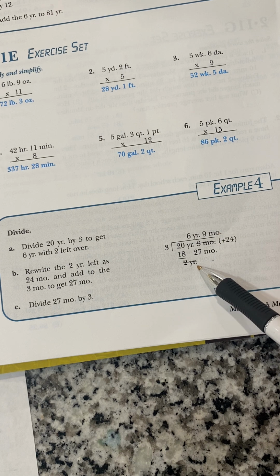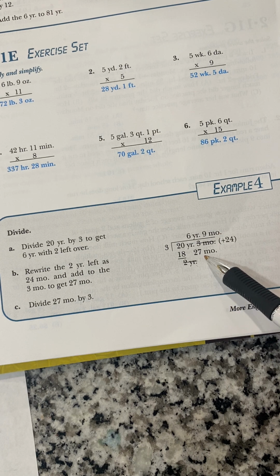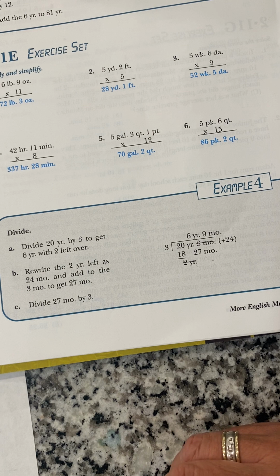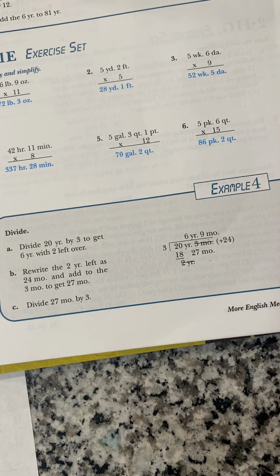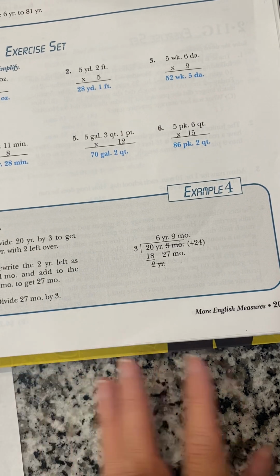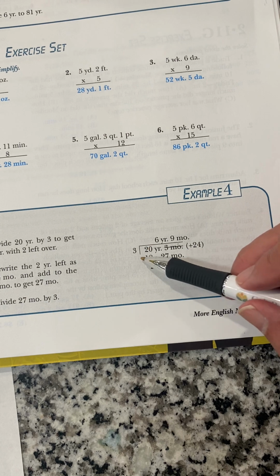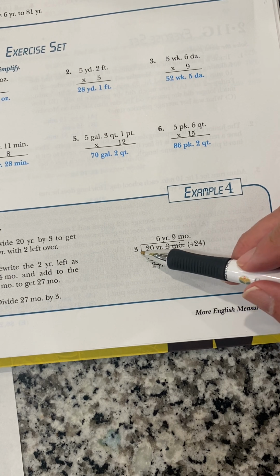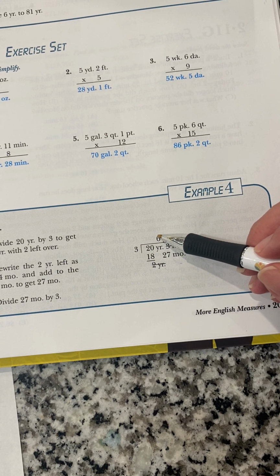So we're going to take that 2 years and make it into months, which is 24 plus 3 more months. This one is a little bit more difficult. First of all, you divide 20 by 3, which you got 6, 18.